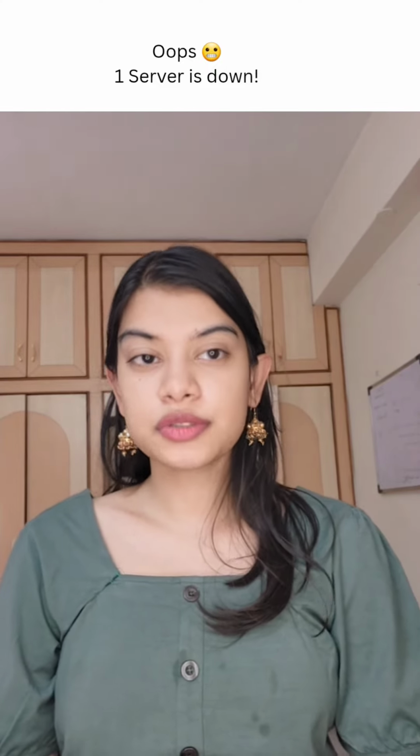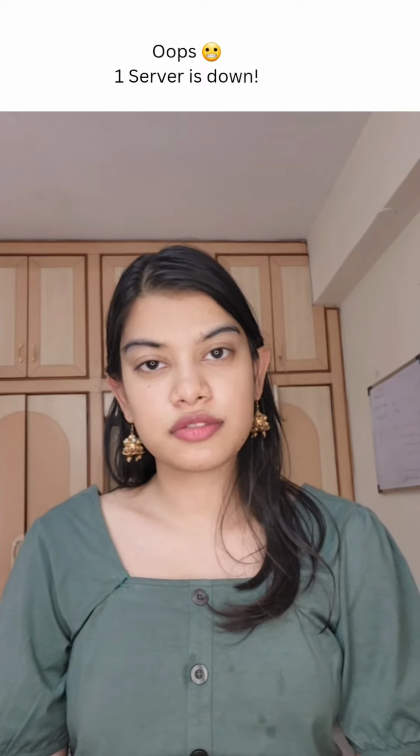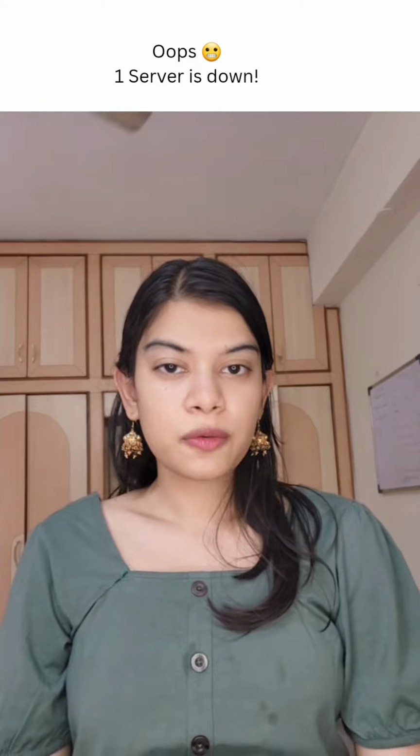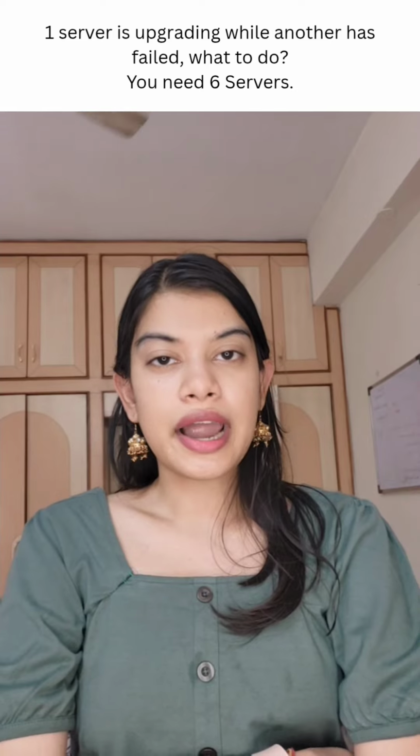But what if one server goes down? Then the load on the 3 servers would increase a lot and they will not be able to handle requests, which would mean some of your customers would not be able to access your application. So in that case, let us have one more server for the case when one of the original main servers is down.